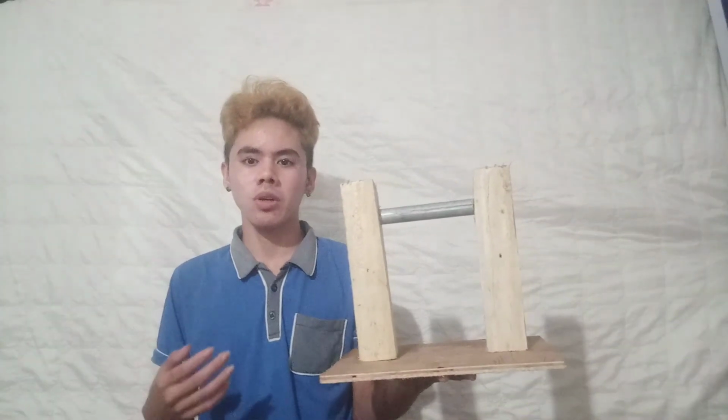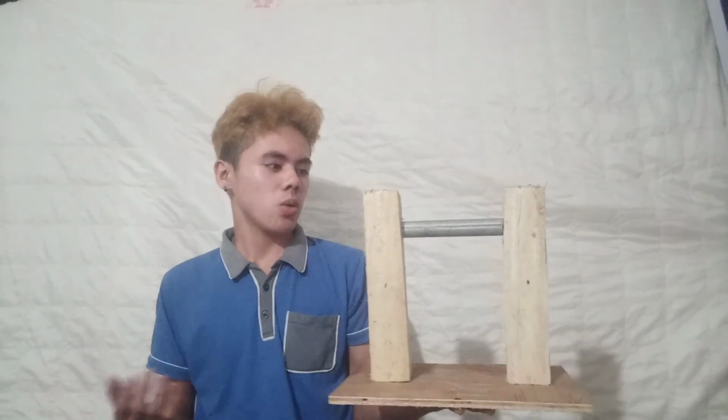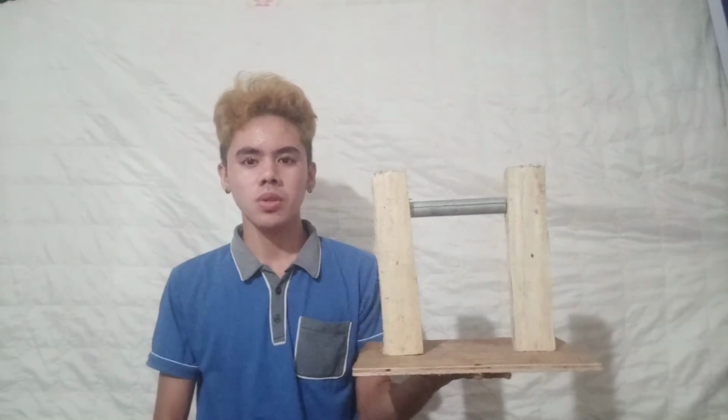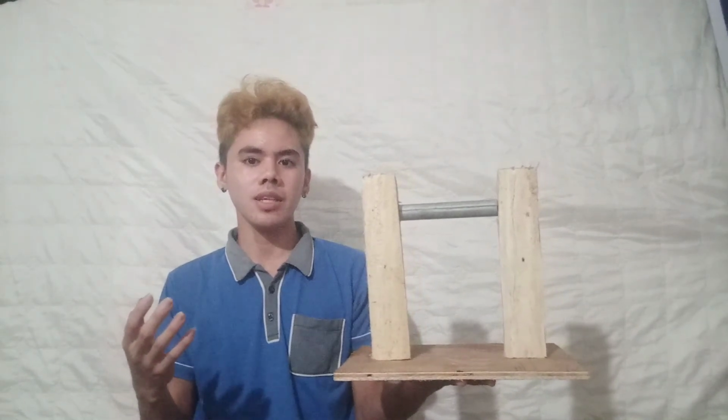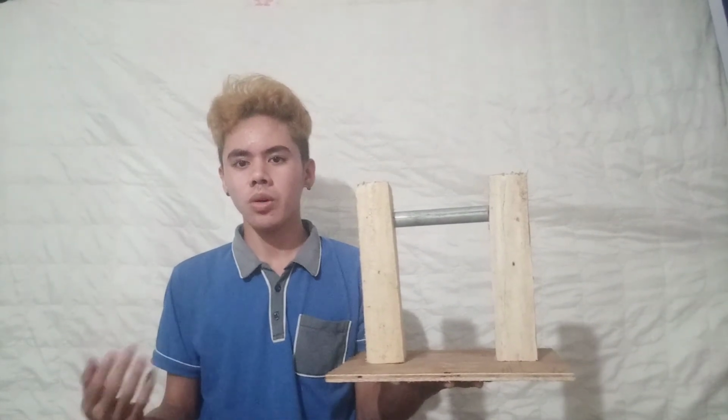So to make things clearer, this is the model that we created out of the given problem. As you can observe, this pipe right here is in between these two wooden posts. So what do you think will happen if this pipe is subjected to heat or cold?